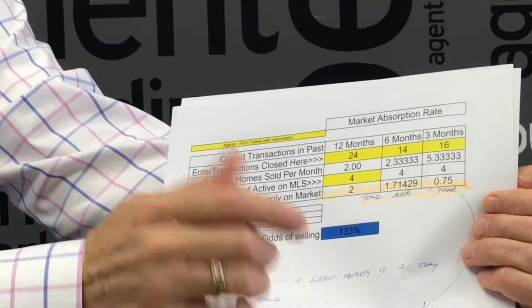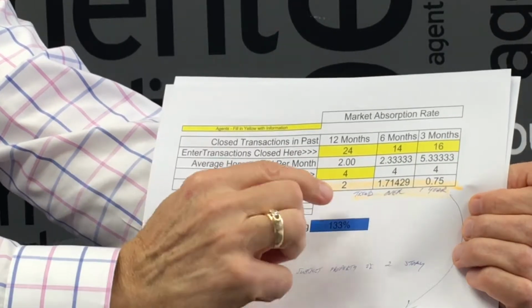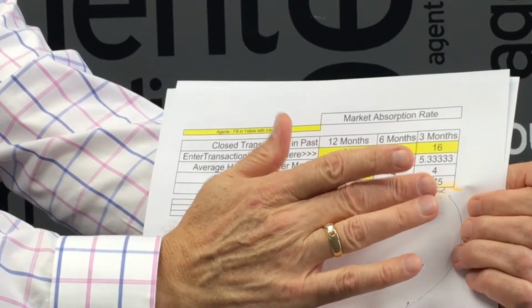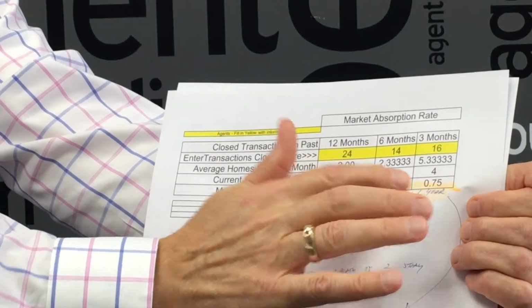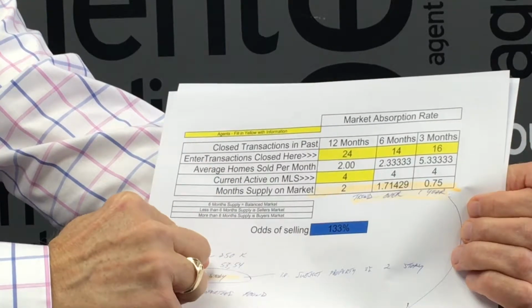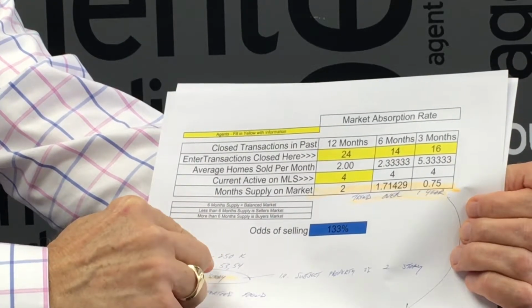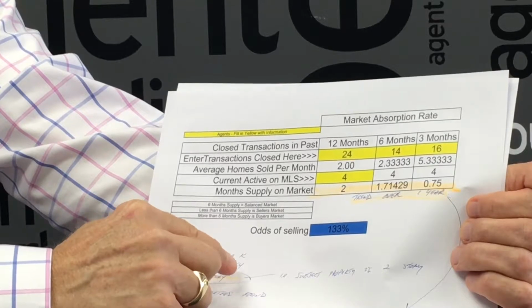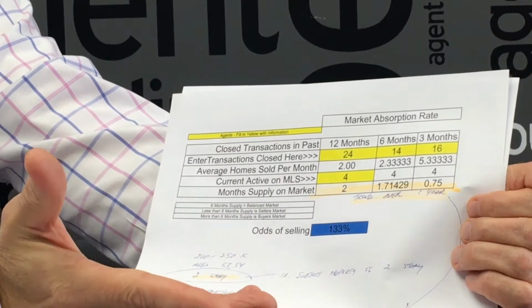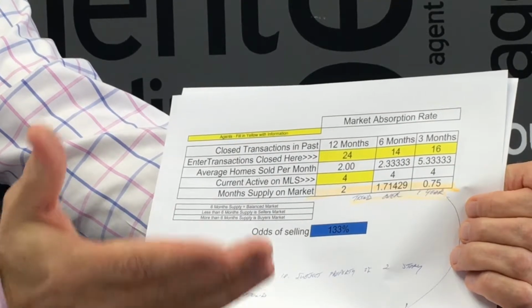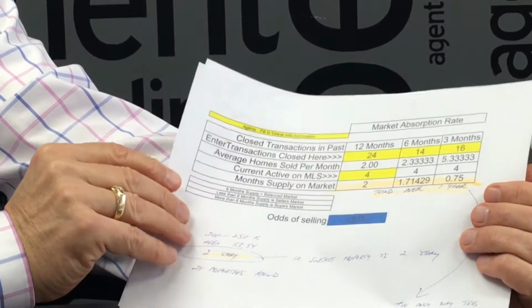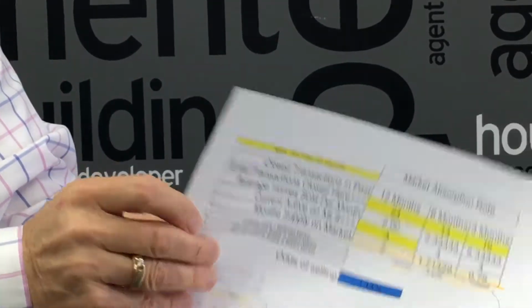And this example, again, shows that there was a 2-month supply a year ago, and it's really decreased down to, believe it or not, less than a 1-month supply of homes in this price range of 200 to 250,000 in Northwest Davenport 2-story homes. And what a great service you're doing for your sellers by showing them this, because now you can again price the home accordingly.